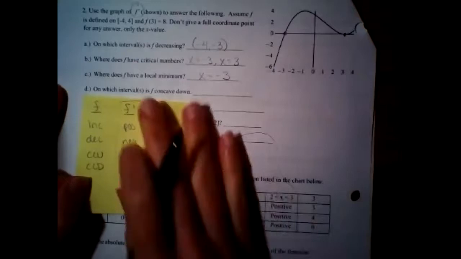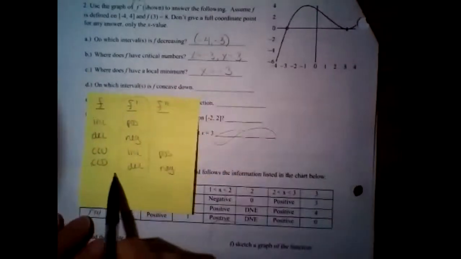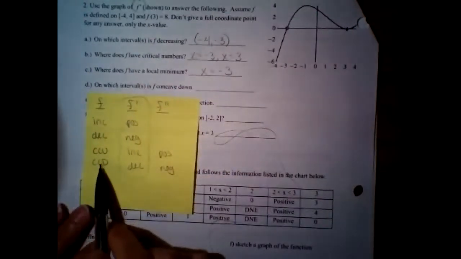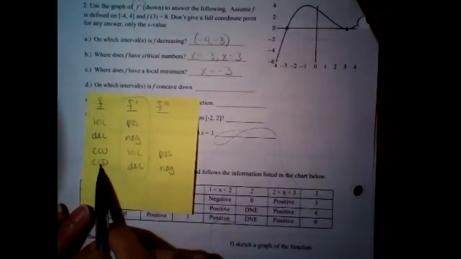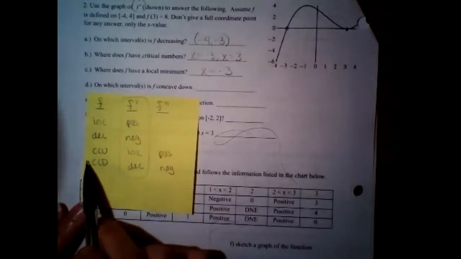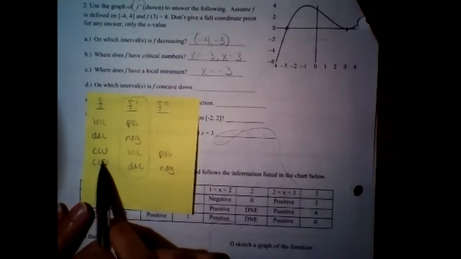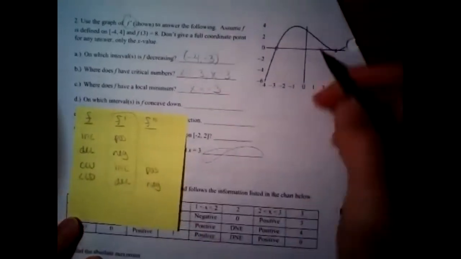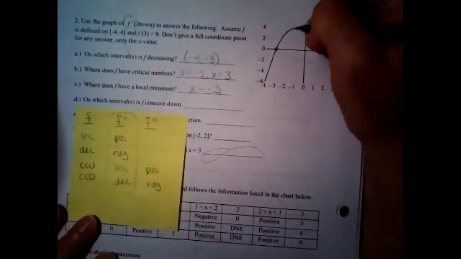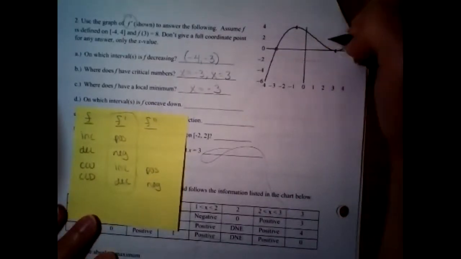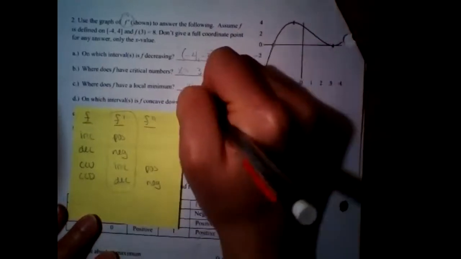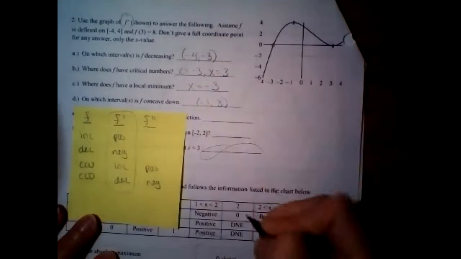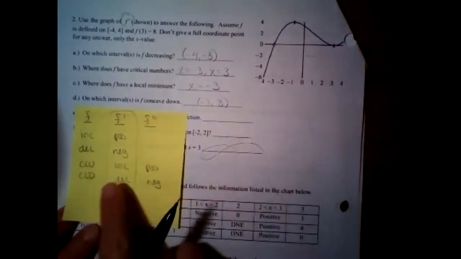All right, where is f concave down? All right, look at the stick-it note. Concave down is where the graph we are looking at is decreasing. Again, we're answering questions about a graph we don't have. F, which you're not looking at, is concave down where this graph is decreasing. So that's going to be from -1 until 3. See how useful this is? This thing is like pure gold here, right?